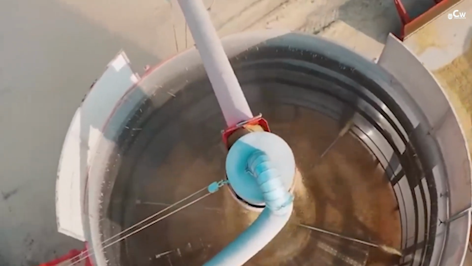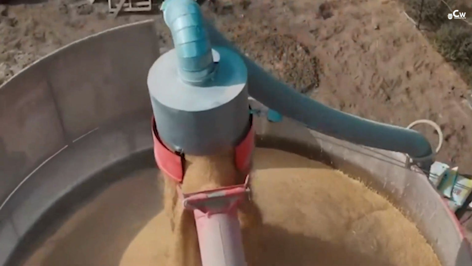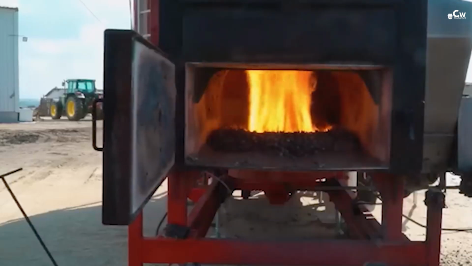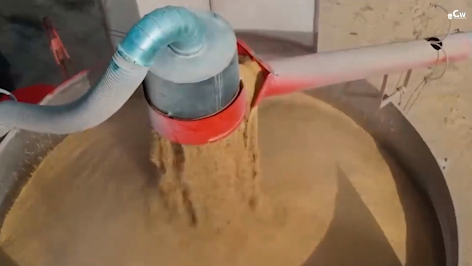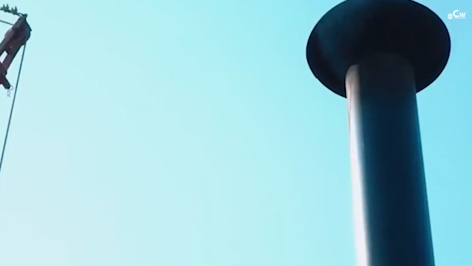Then the raw rice is put inside this huge furnace. So the rice is boiled and fibers on it can be removed easily. Workers are feeding coal here to keep the furnace burning continuously.